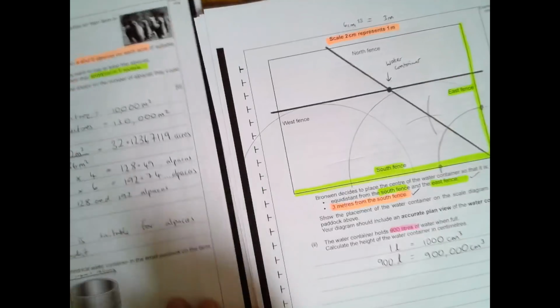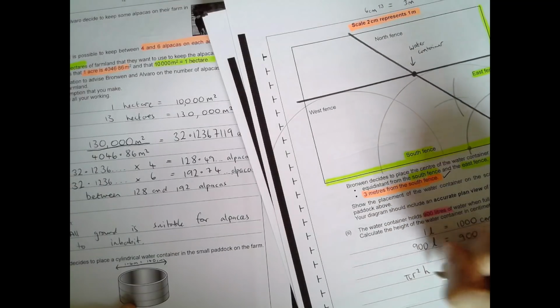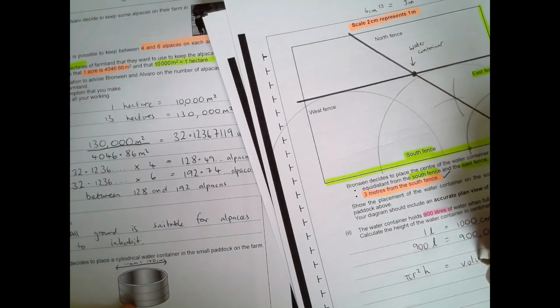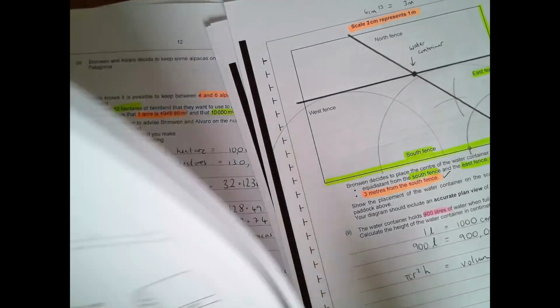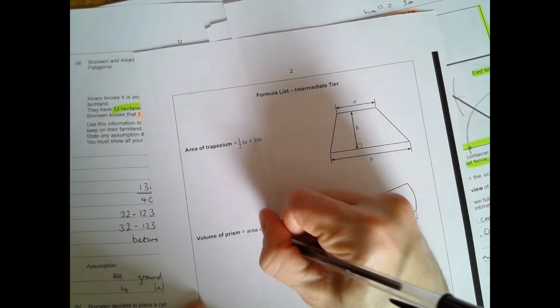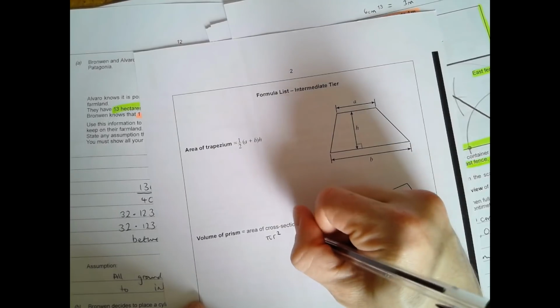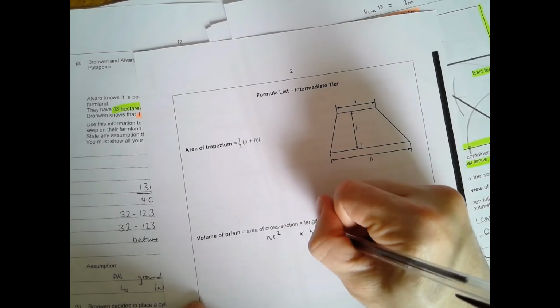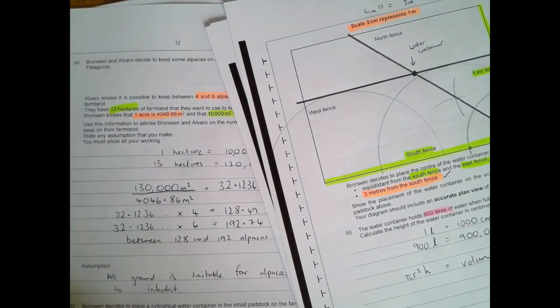So to work out the volume of this thing here, we would do pi r squared h is equal to volume. That's the formula you need to know. It's sort of based on this formula here: area of the cross section, so a circle in this case, times by the length, and we're just calling it the height. So that's where pi r squared h comes from. Okay?